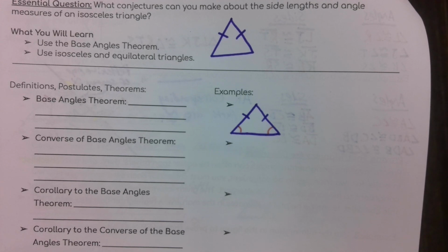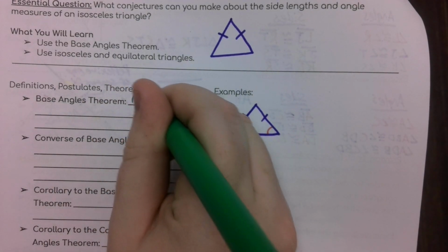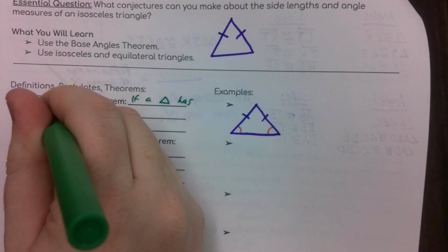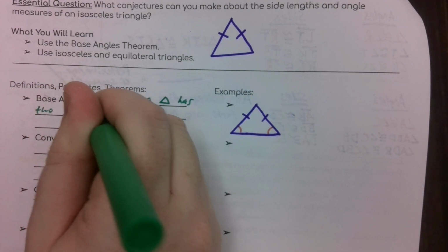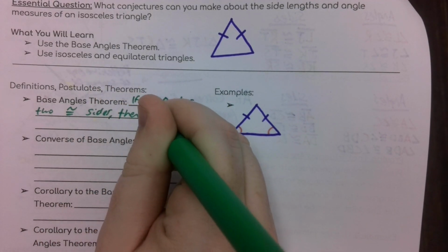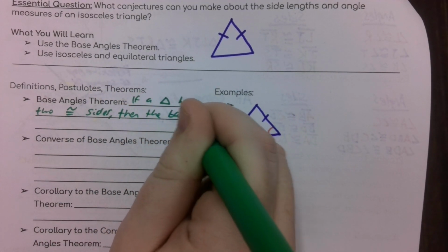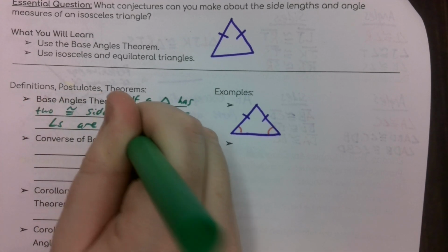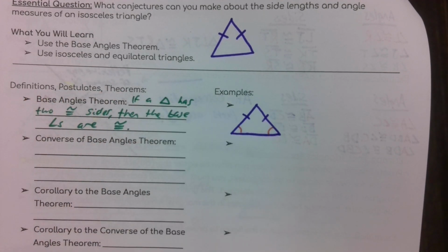So the theorem goes: if a triangle has two congruent sides, then the base angles are congruent. So this happens anytime you have an isosceles triangle.